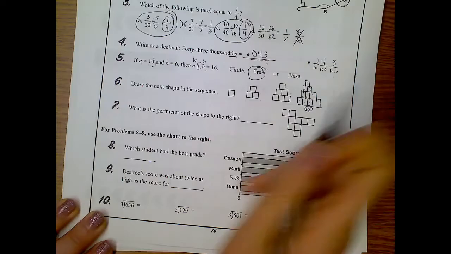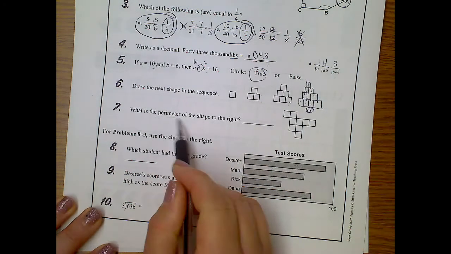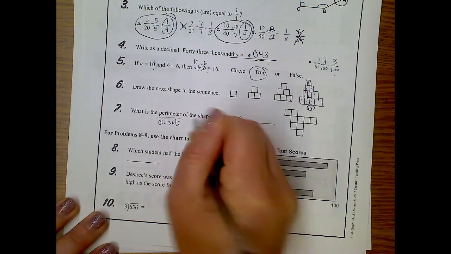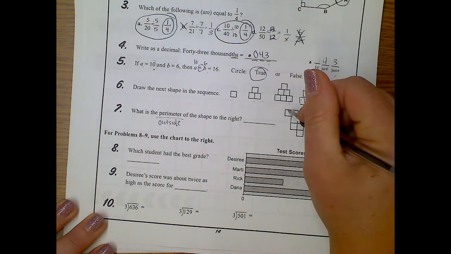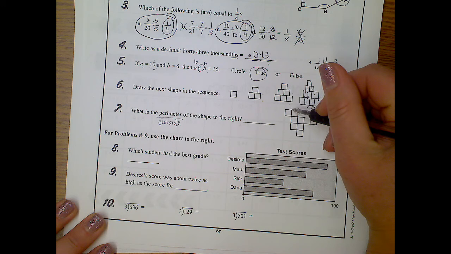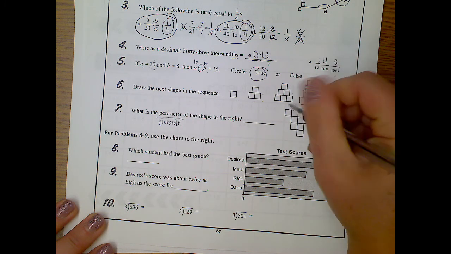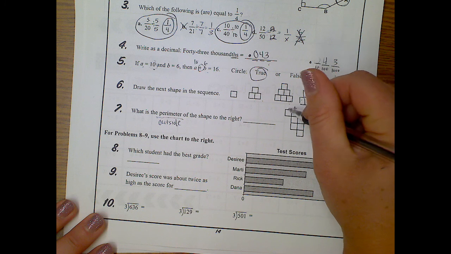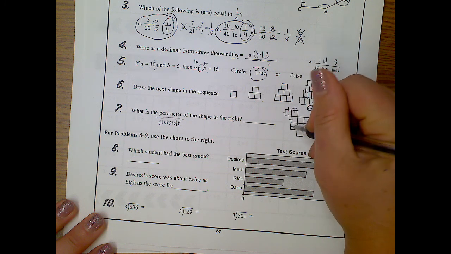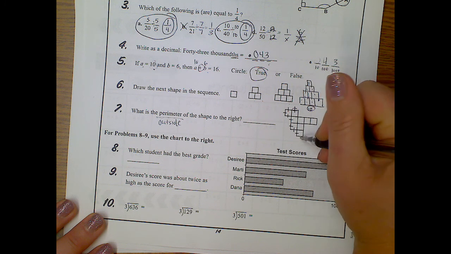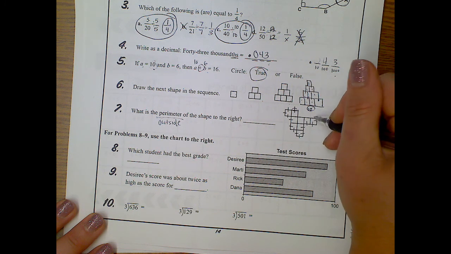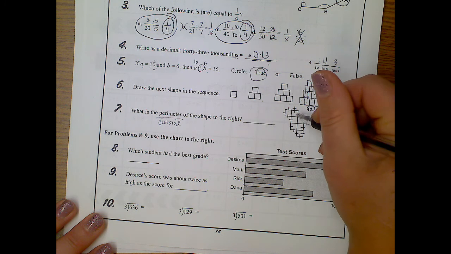Sorry, next. It says, what is the perimeter, the outside, of the shape to the right? So that means I have to count every unit's face. The face is the part that is outside. So 1, 2, 3, 4, 5, 6, 7, 8, 9, 10, 11, 12, 13, 14, 15, 16, 17, 18.